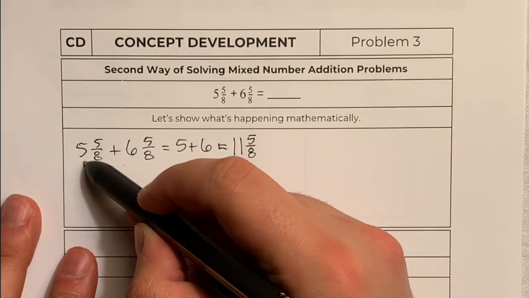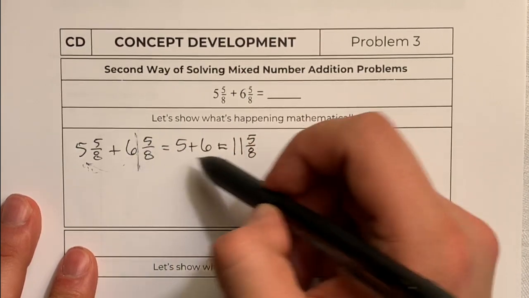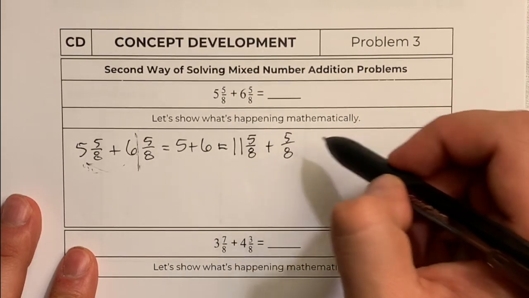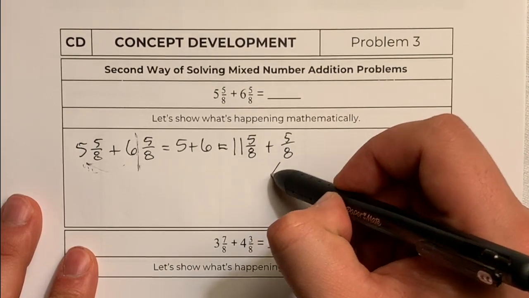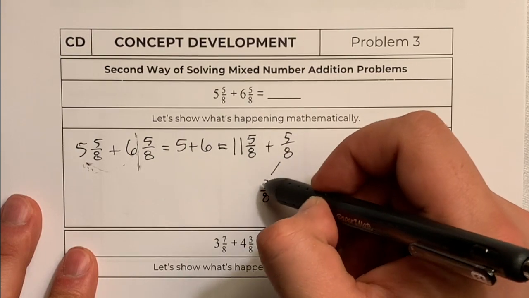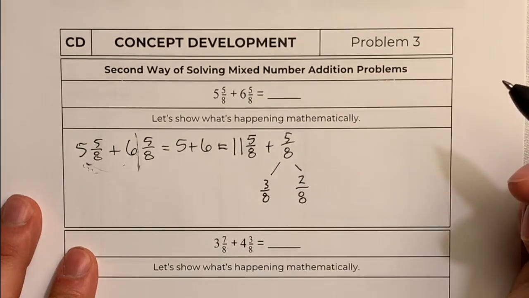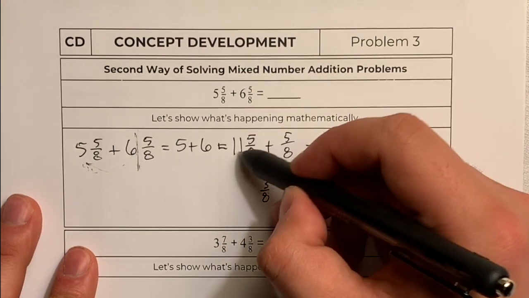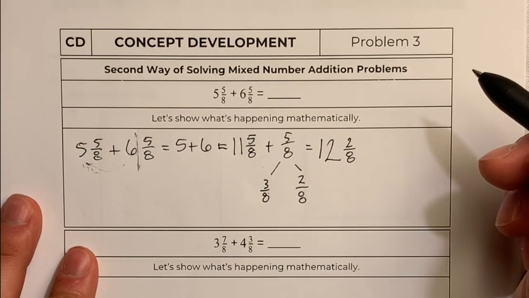It's kind of like I'm giving the ones over to here, but I'm separating these two. This fraction, 5/8, still stays in that position. It just doesn't have the 6 with it anymore. So now, like yesterday when we tried to make ones, I can pull out the number I need to make 1. So 3 plus 5. If I add 5 and 3, that'll make 8/8. And then I have 2/8 left over that I'll add at the end. So 3/8 and 5/8 will make 1 to add to 11. So 12 plus 2/8. 12 and 2/8.